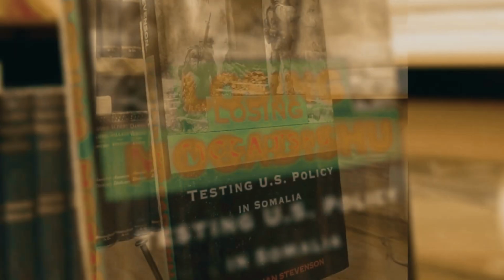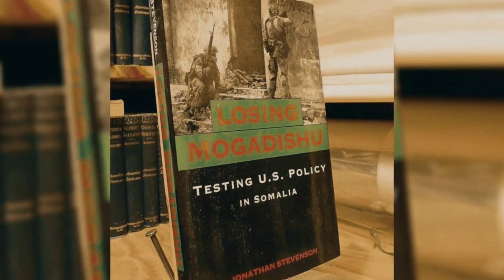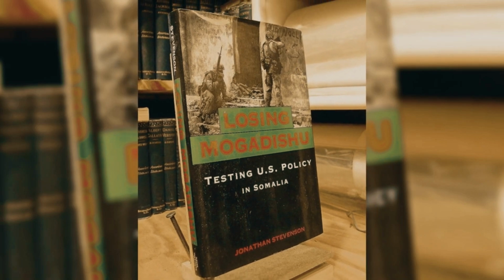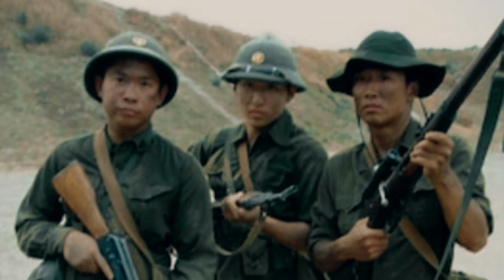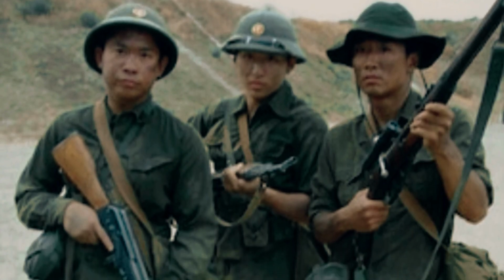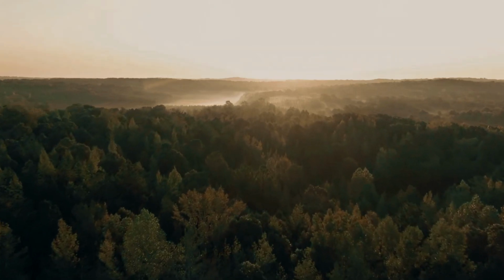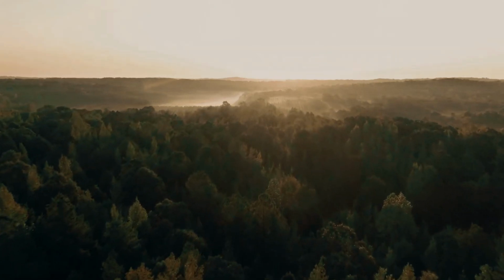As Jonathan Stevenson noted in Losing Mogadishu: Testing U.S. Policy in Somalia, the Americans had failed to recognize that the SNA, like the North Vietnamese guerrillas, was executing a strategy of attrition to achieve victory despite a high kill ratio, knowing they could absorb far more losses than the Americans could tolerate.